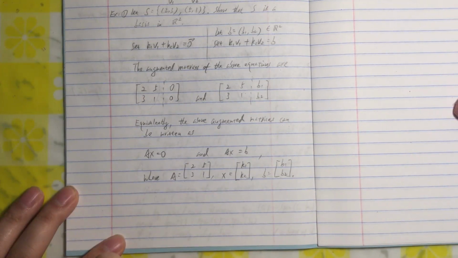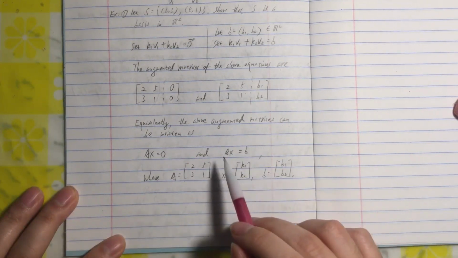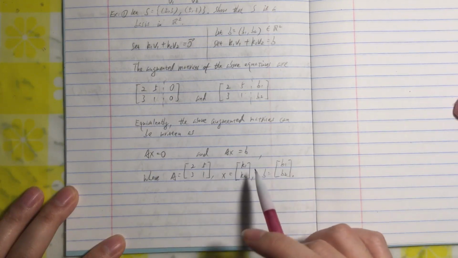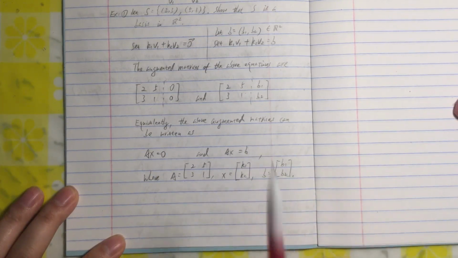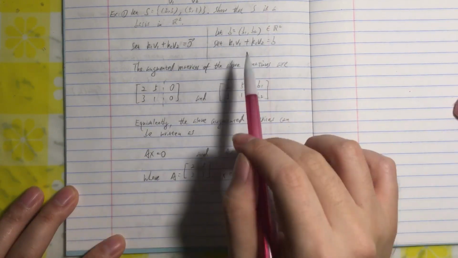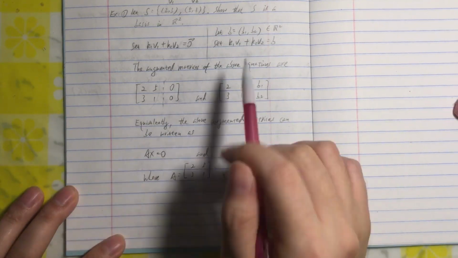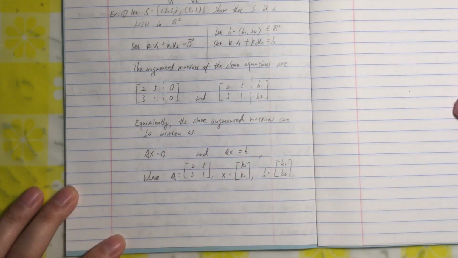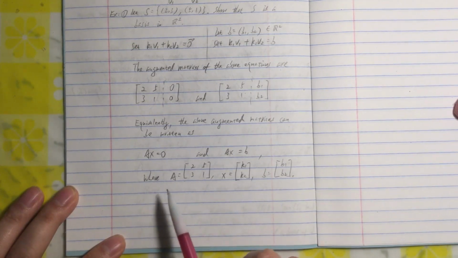Also, if the determinant of A is not 0, then the system Ax equal to B, by equivalent statements, is always consistent for all column vectors B, which means this vector equation is always consistent for all B. If this vector equation is always consistent for all B, then S spans R2. Since S is linearly independent and S spans R2, then S is a basis in R2. Therefore, if the determinant of A is not 0, S is a basis in R2.